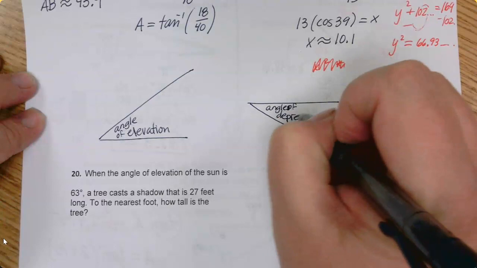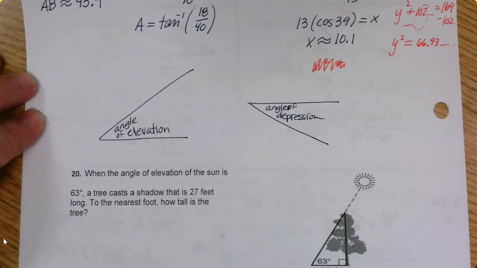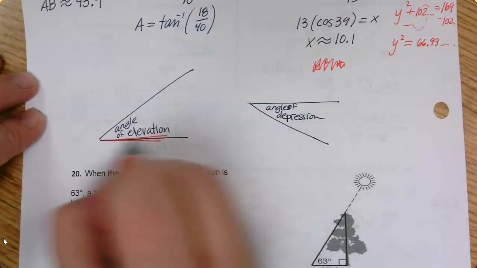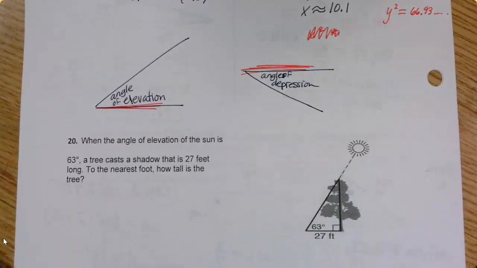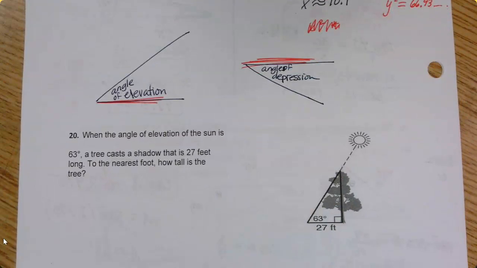But they're always with the horizontal as one side. You always have a horizontal line as one side of that angle. So if you're looking at your right triangle and trying to figure out where the angle of elevation or depression would be, keep in mind it's got to be where the horizontal side is. So right there. This one's not either one, it's the right angle.